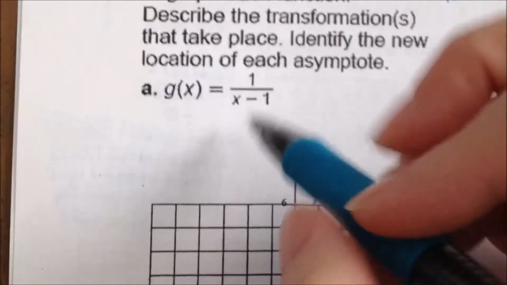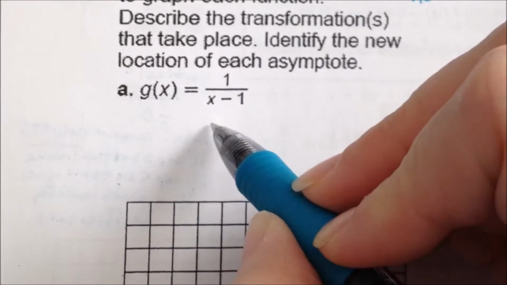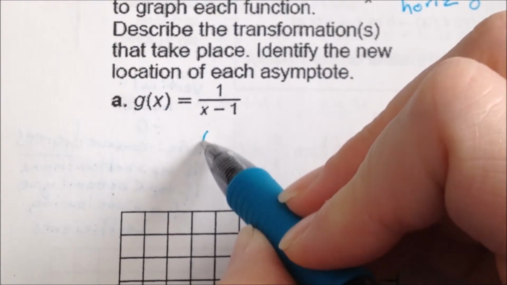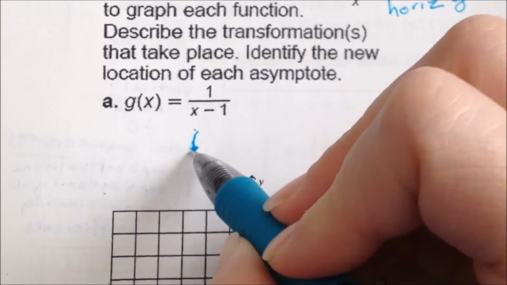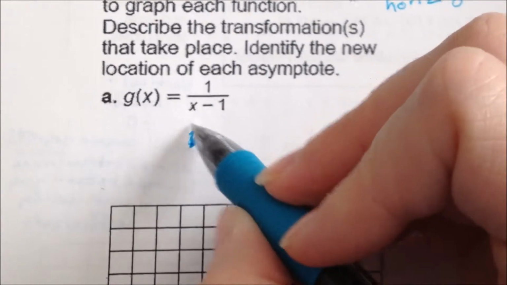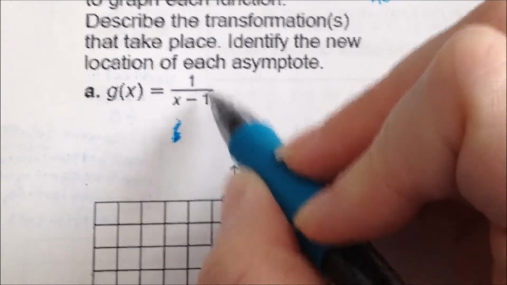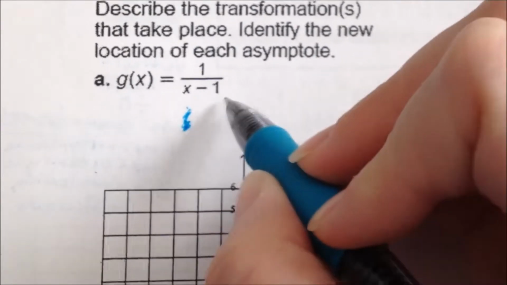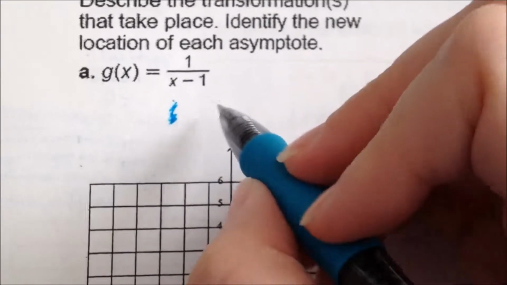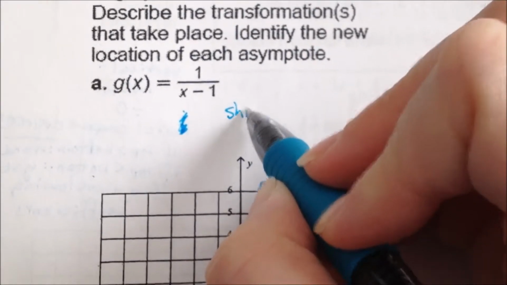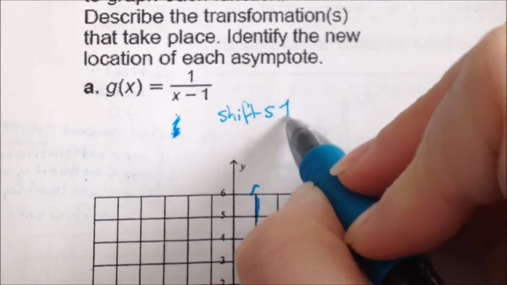So this graph of 1 over x minus 1, this is basically my rules about inside or outside. 1 is subtracted here before the function is applied, so this is an inside. That means it's a horizontal change, and horizontals go the opposite of what you expect, so this shifts it 1 to the right.